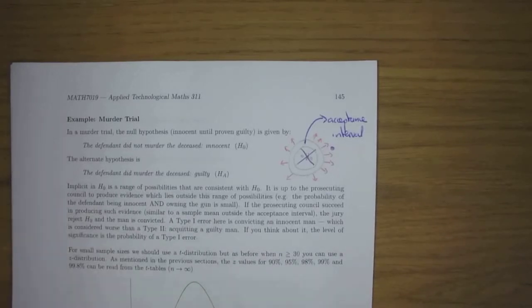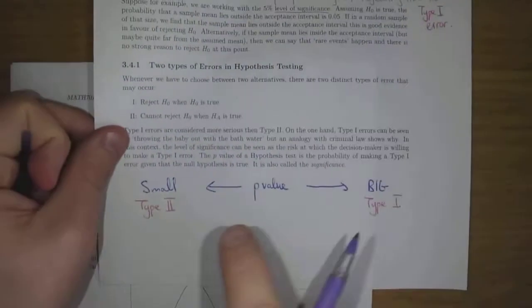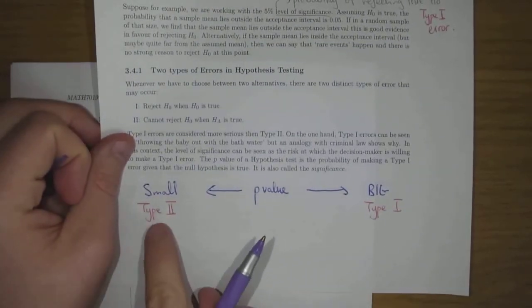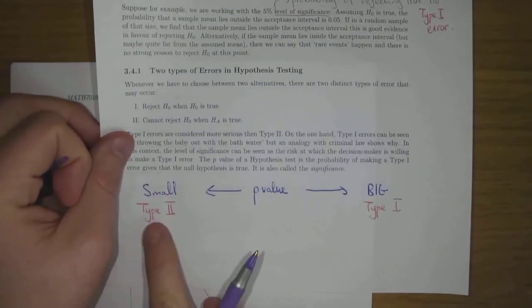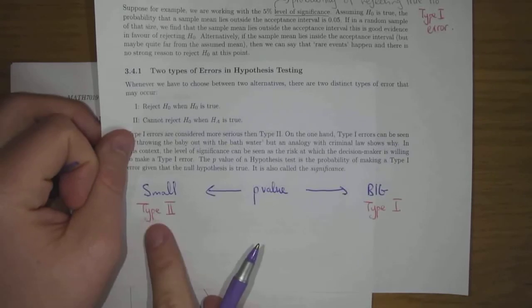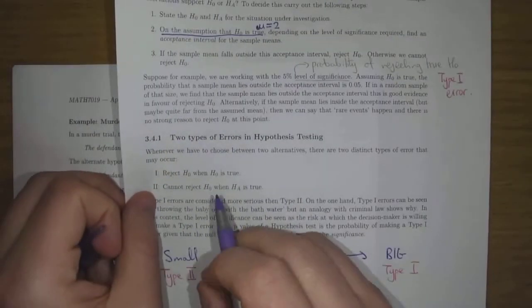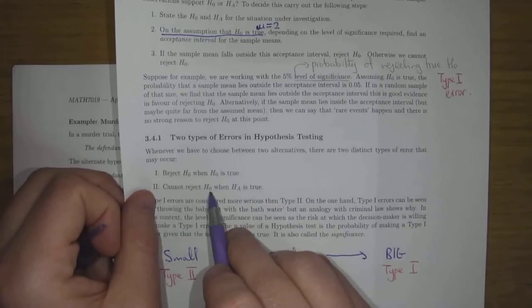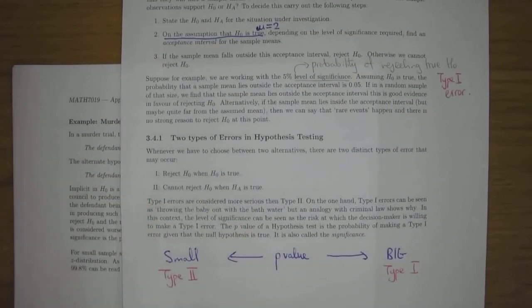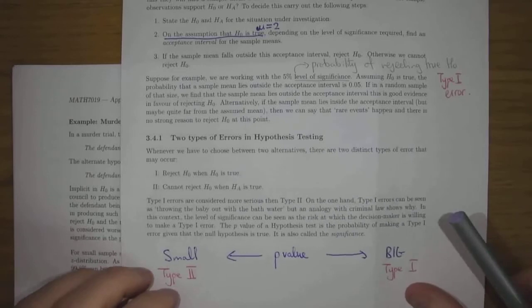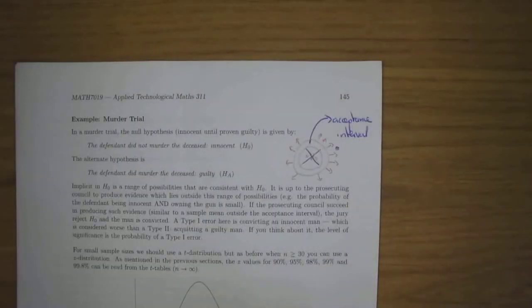Now, the other side of the balance is when you make the p-value very, very small, which means going way beyond the reasonable doubt, you've got chances of type 2 errors. A type 2 error is when you can't reject the null hypothesis, so you find them innocent when they're actually guilty. It's probably a matter of different personality types.